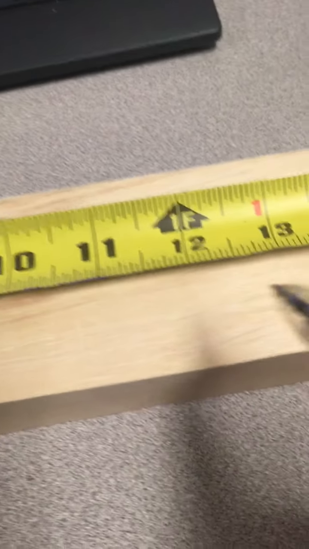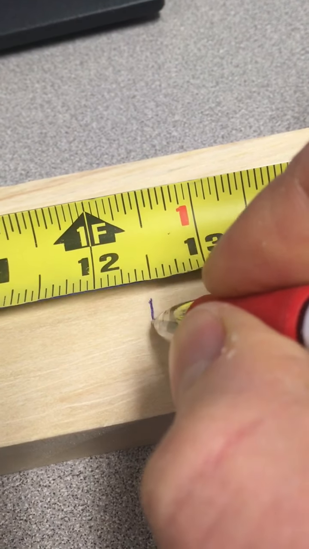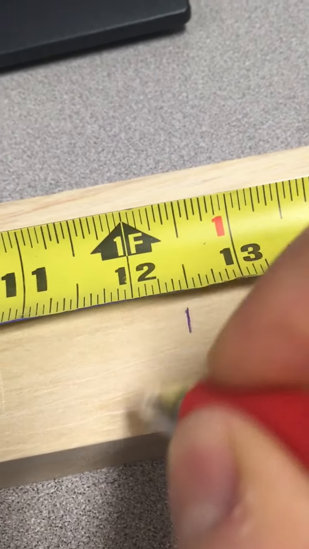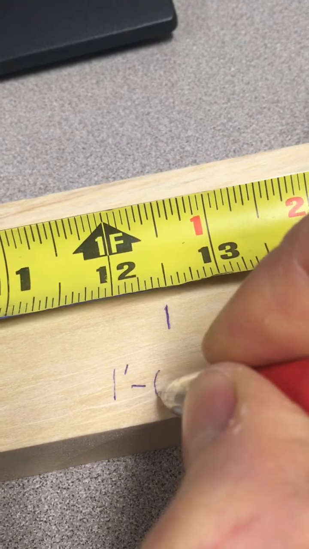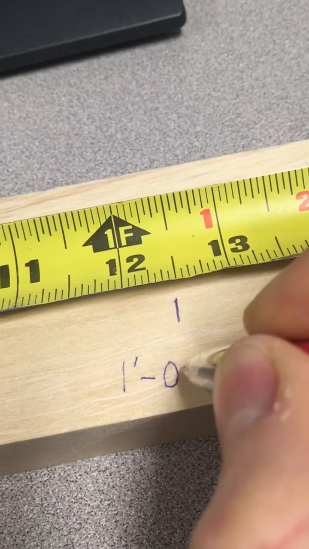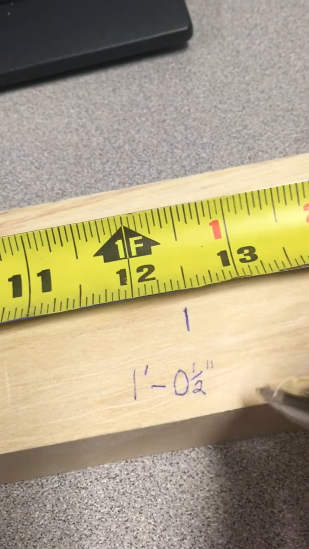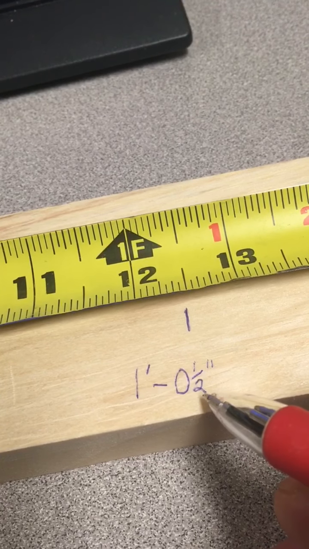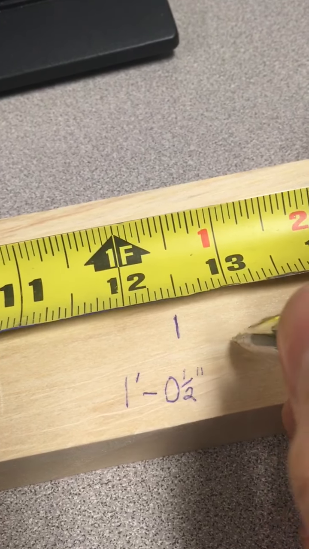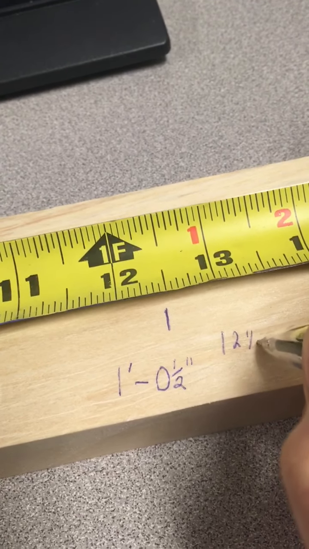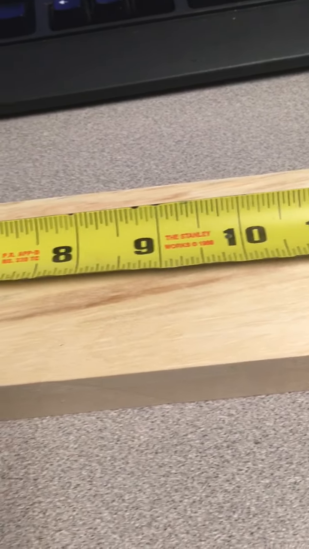Once you get up to the feet, you have to write it a little differently. I'll do an example here. Say I want to write that right there. That's 12.5 inches, but it would also be written as 1 foot dash 0, because it hasn't even got to the 1 yet. 0 and 1/2 inches. 1 foot 0.5 inches. Okay. You could also write it as 12.5 inches. Okay, so try to use this information to answer the questions.